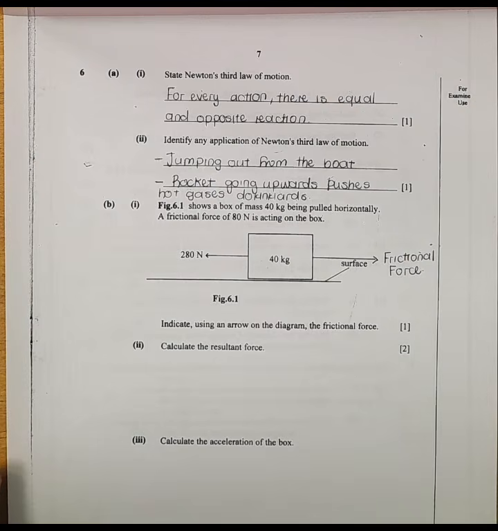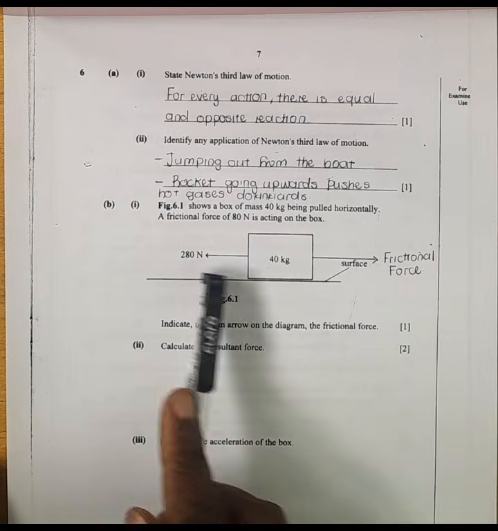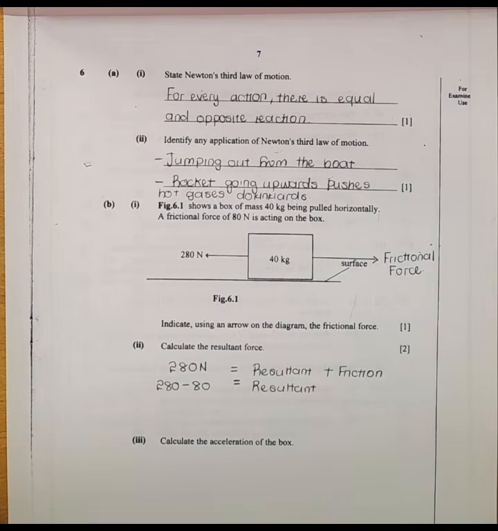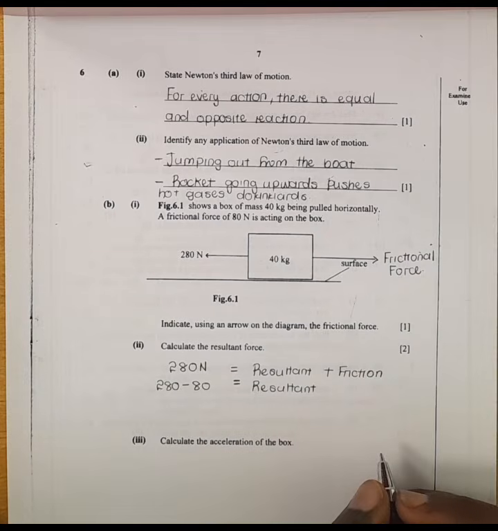And then on part 2, we are supposed to calculate the resultant force. So we say 280 newtons is equal to resultant plus frictional force. And then we need to make resultant force the subject of the formula. So we are going to shift this friction to the other side. We are going to subtract it so that our resultant force is going to be 200 newtons.